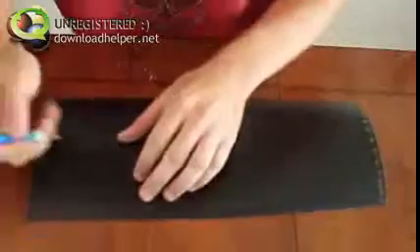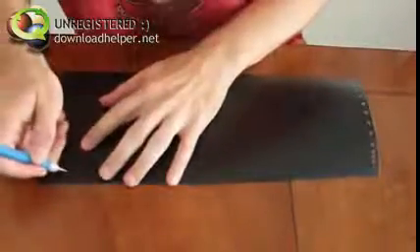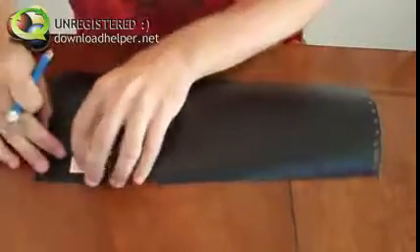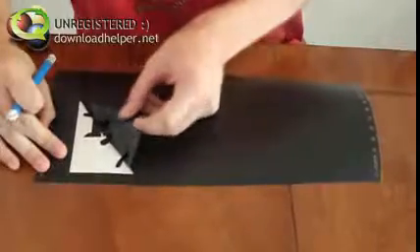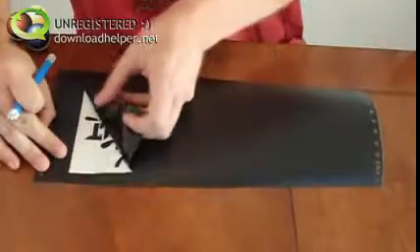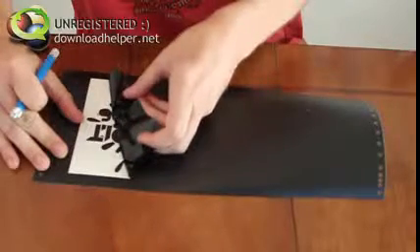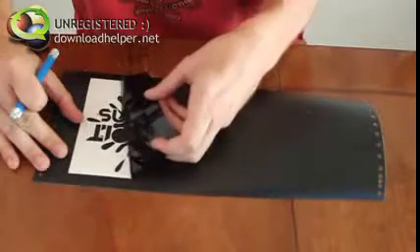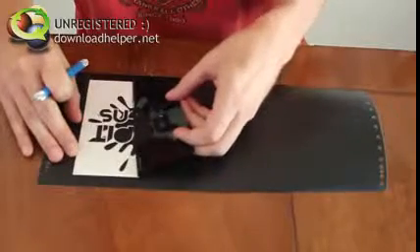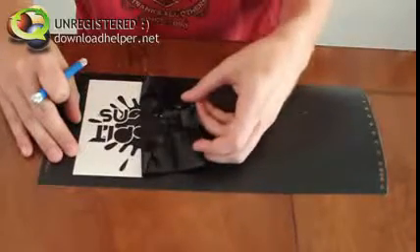Okay, so we're going to weed this graphic, which is to pull out the excess vinyl that we cut, and just start from an end basically, and go kind of slow because you don't want to pull out any of the small pieces. And I'll just keep an eye on where everything is.